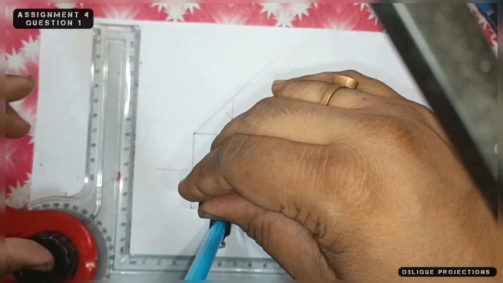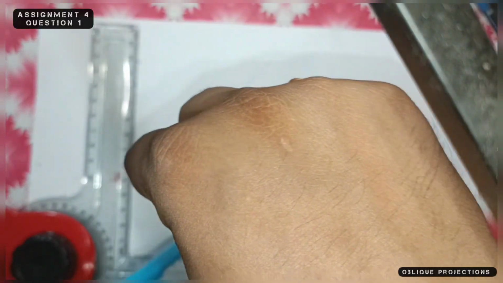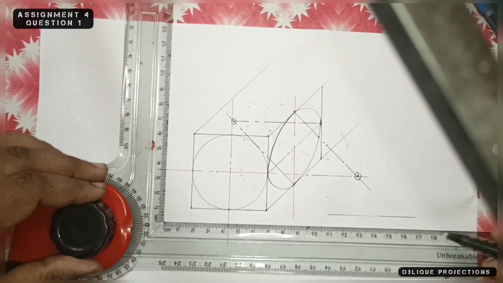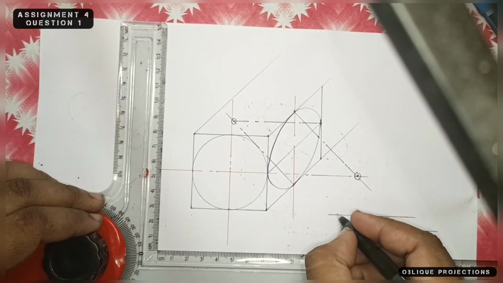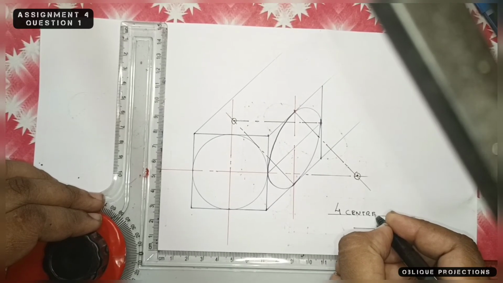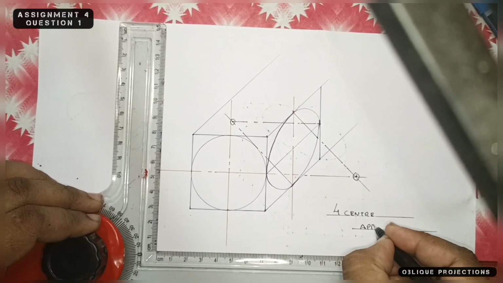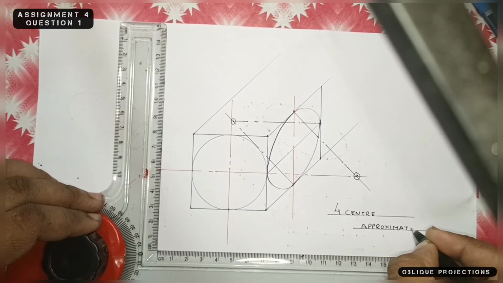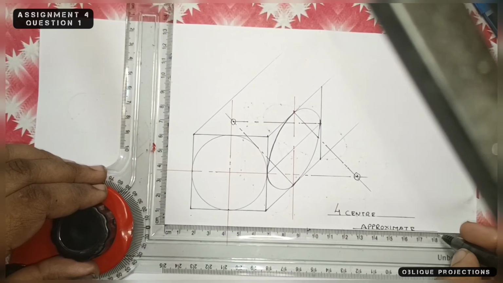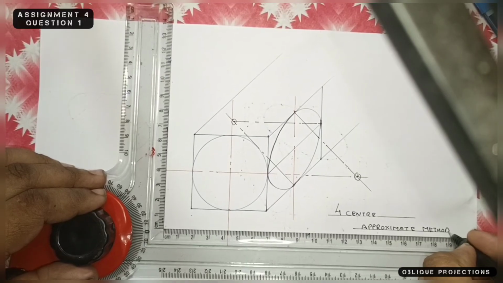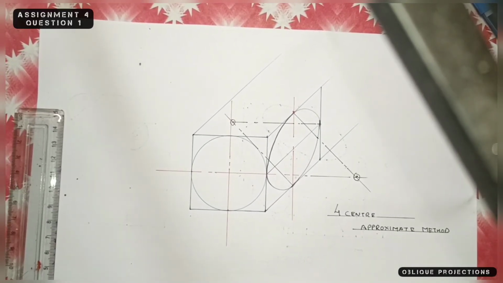I'm going to draw the normal circle over here. This is called the four center approximate method. Four center approximate method to draw the circle.